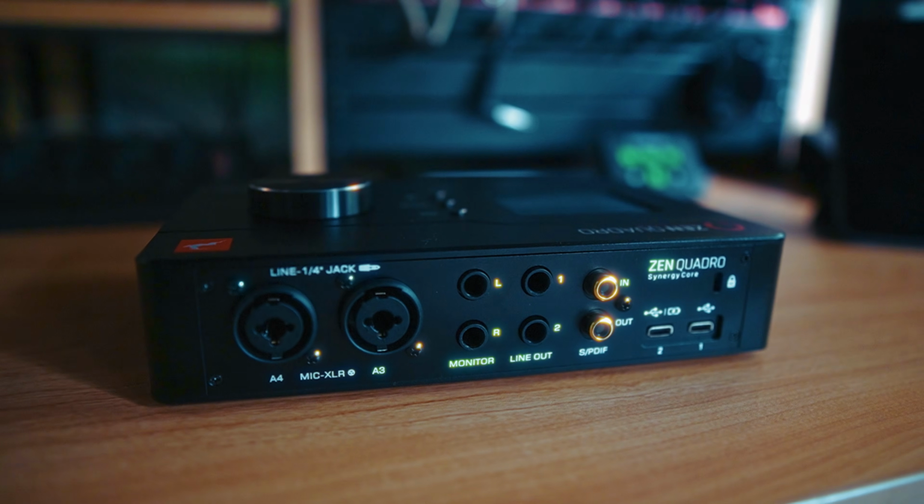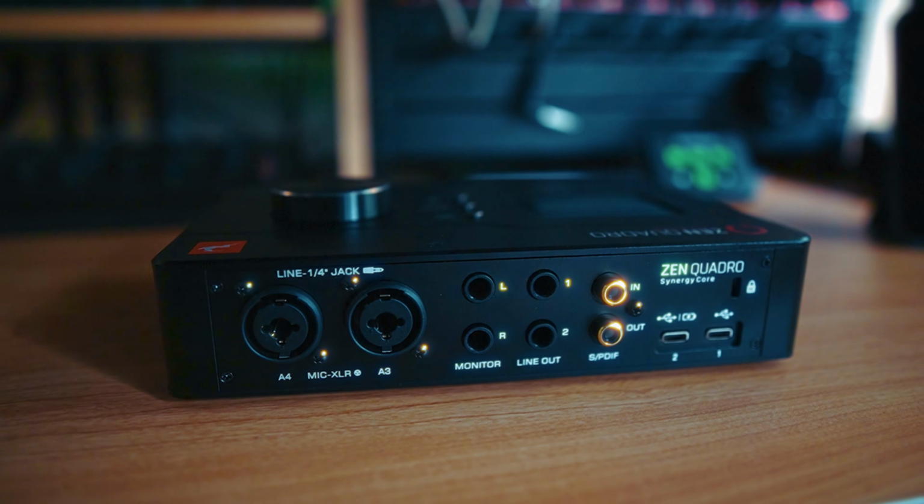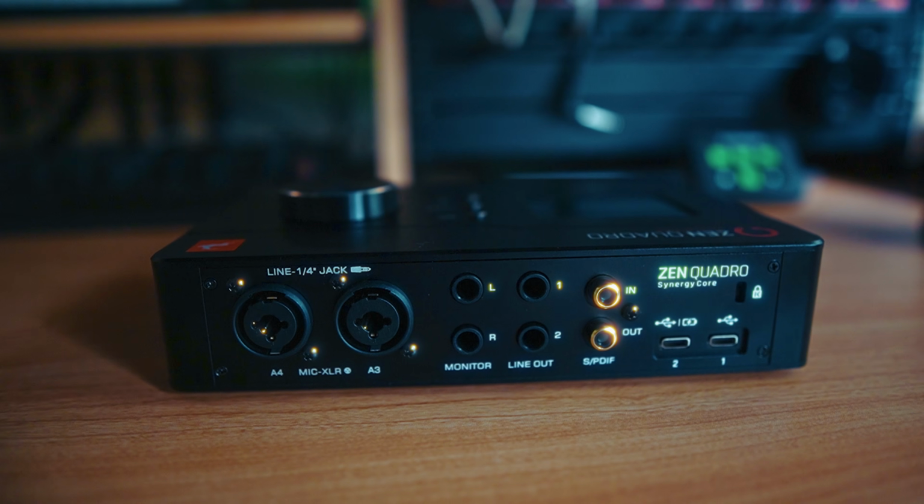And here's a fun one. The Zen Quadro has two USB ports in it, so one can be your main host where you get all of the various ins and outs of the interface itself, whereas the second USB operates as a 2-in, 2-out interface for a different device, whether it be another computer, a phone, or a tablet. And you can use both devices at the exact same time and use the software to route things from one device to the other, or maybe send a stereo mix to a live stream software on the second device or something like that. It's a pretty cool feature that I hadn't seen on another interface before this point.